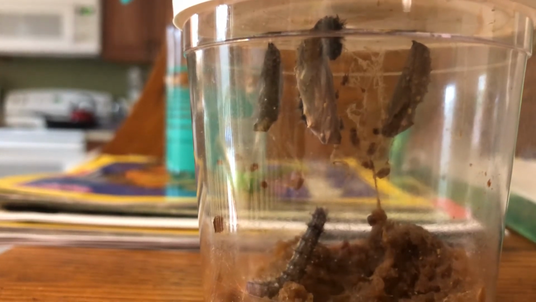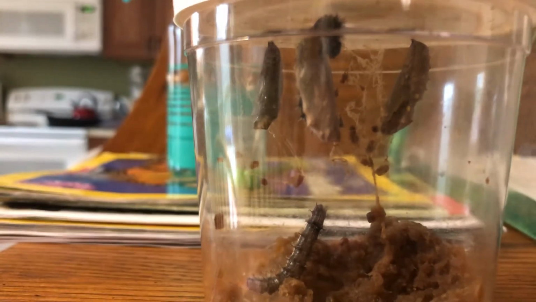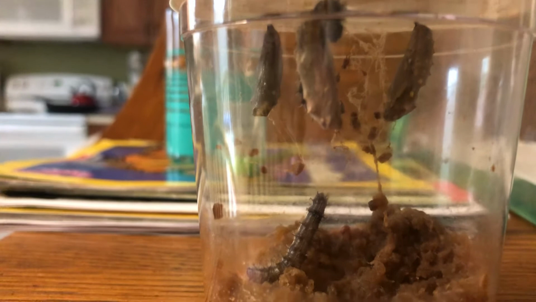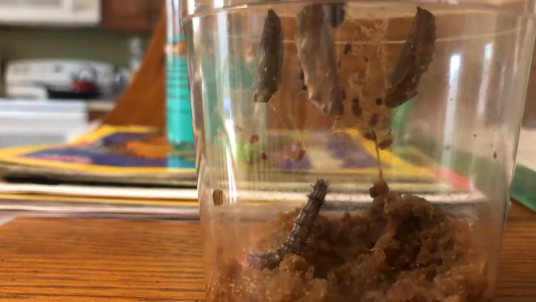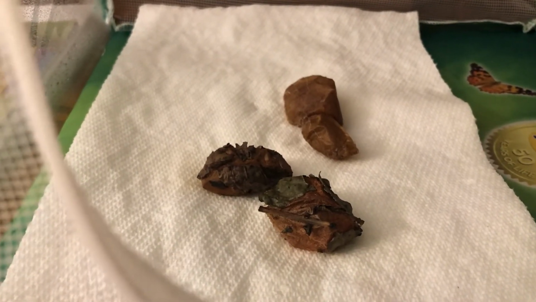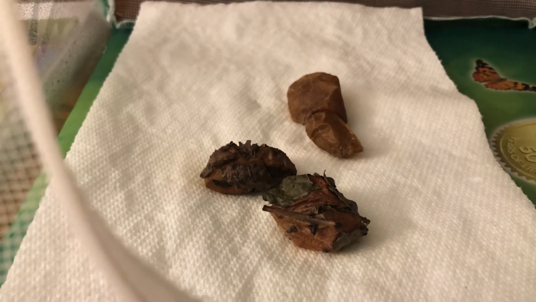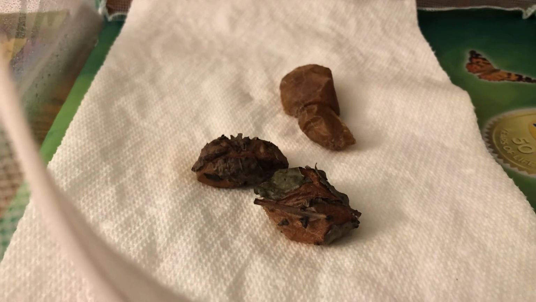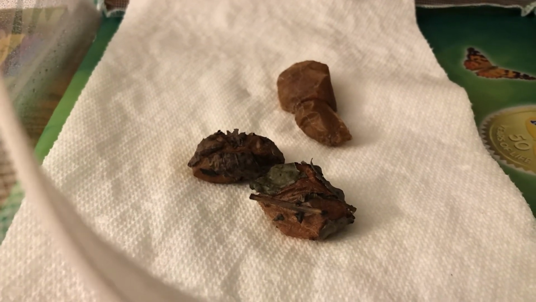So that's what the chrysalis looks like. Let me see if I can focus on that one a little bit. And just to remind you, that's what a chrysalis looks like. And this is what the cocoon looks like. So those cocoons have moths in there busily turning into their moth stage, their adult stage, when they will be moths.